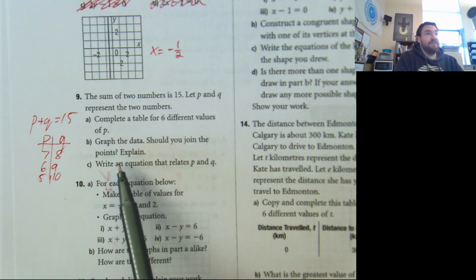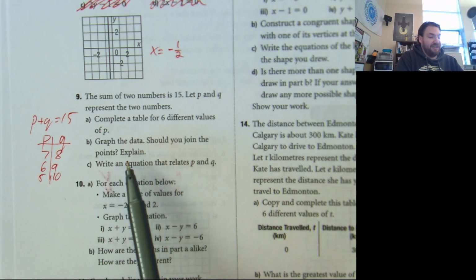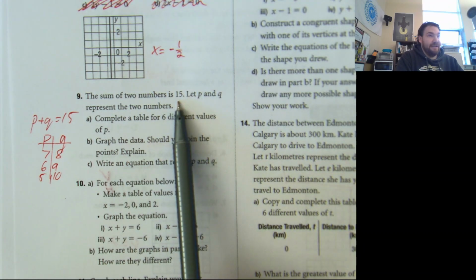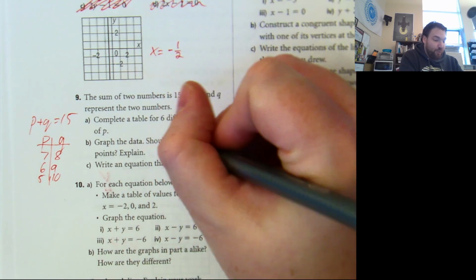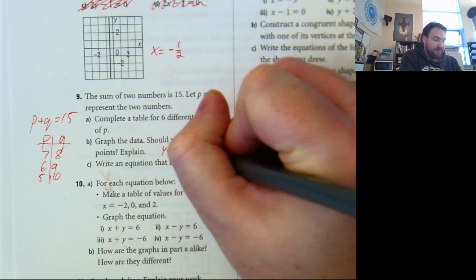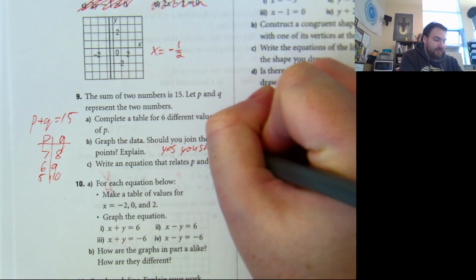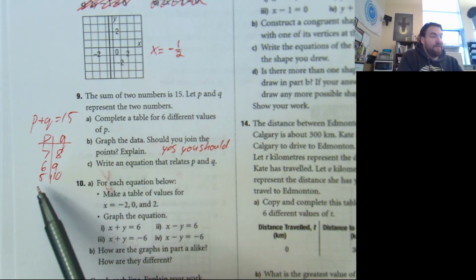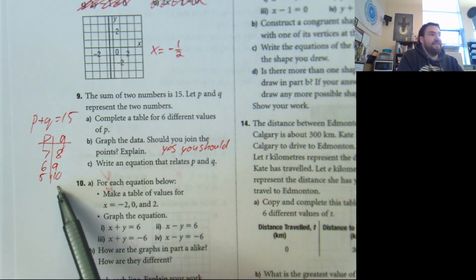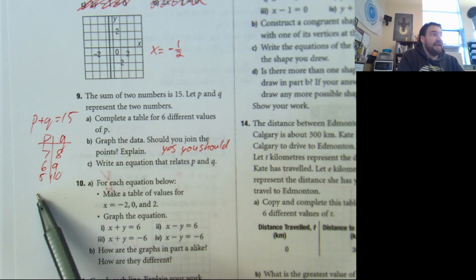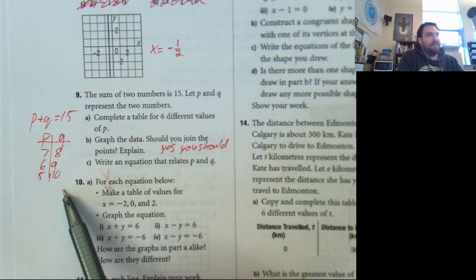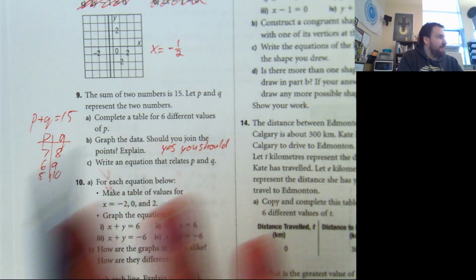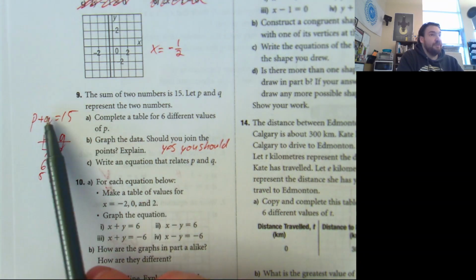Can you join the points? Are you allowed to have fractions that add to other fractions to get you to 15? Yep. Because you are allowed to have fractions in there, yes, you would join the points. Yes, you should, because I could put 14.5 and 0.5, that would work. I could have 14.9 and 0.1. I could have 14.999 and 0.001. You could have any decimal, any fraction, as long as the two numbers added to 15.